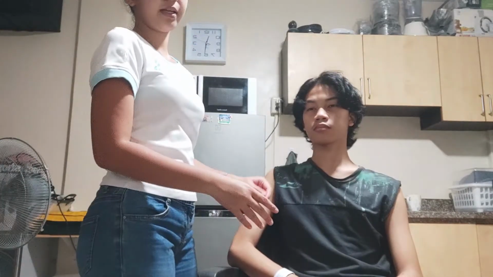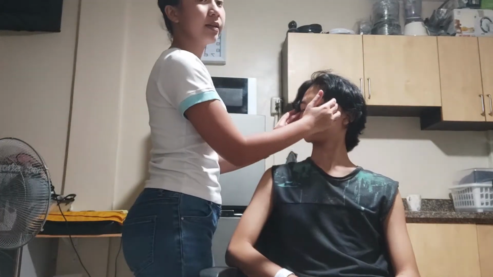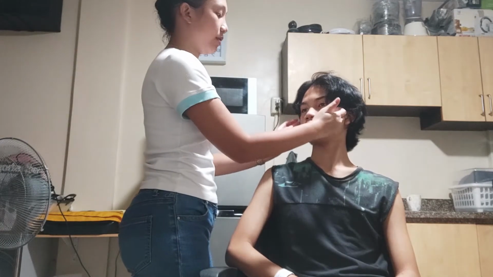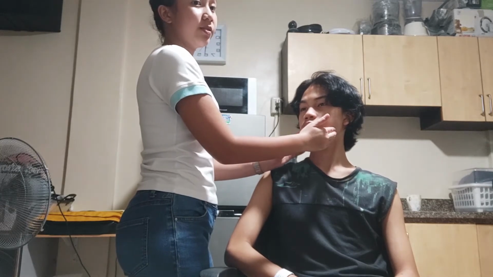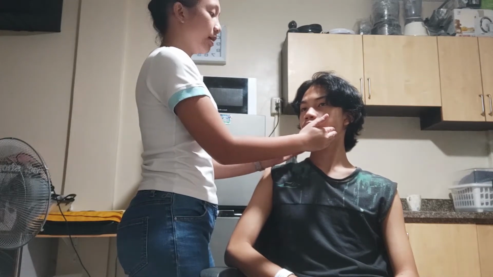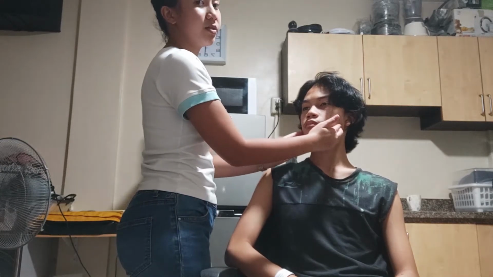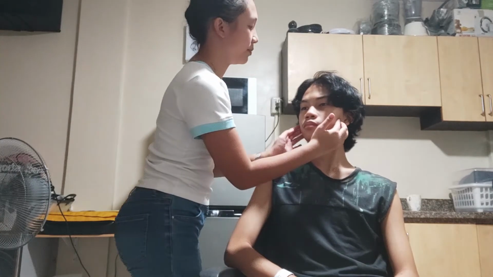Now find the temporal artery and palpate bilaterally. Here we test cranial nerve number 5, which is the trigeminal nerve. Sam, can you clench your teeth, like bite down, for me? And feel the masseter muscle, which is right here. And then feel the temporal muscle.